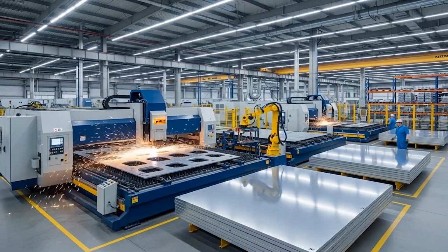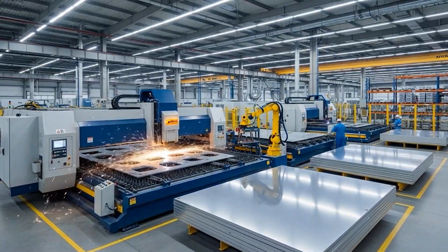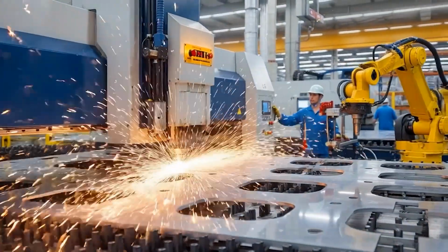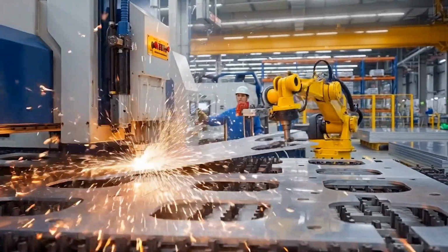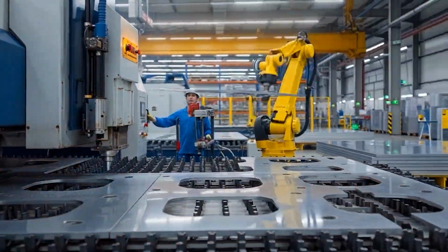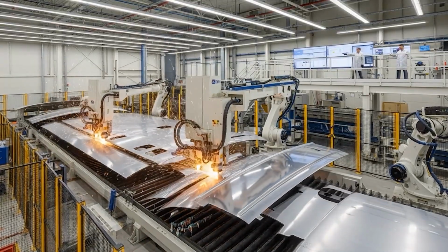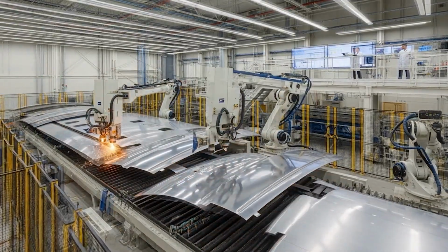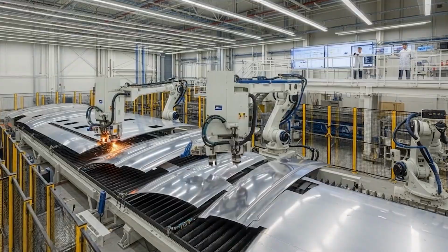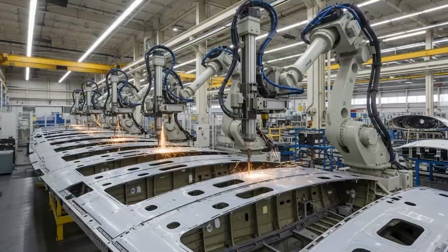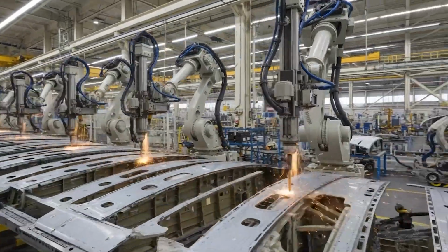Precision machines cut metal panels used for the aircraft body. These panels form the outer skin of the airplane. Robots drill thousands of holes for rivets and fasteners.